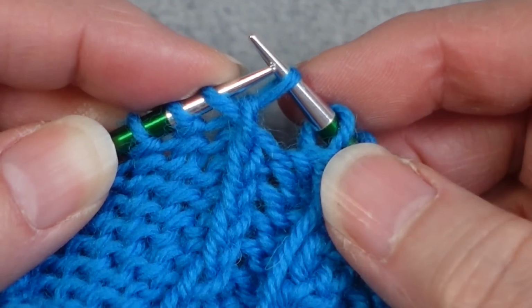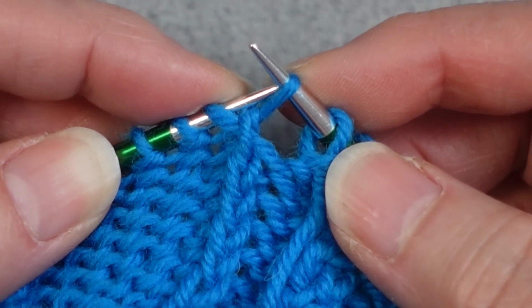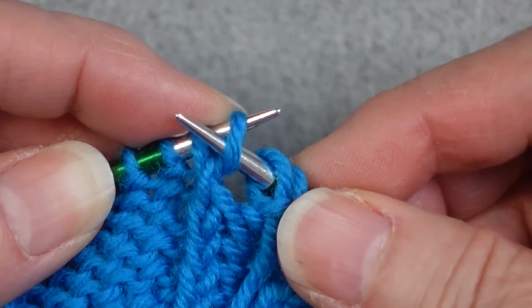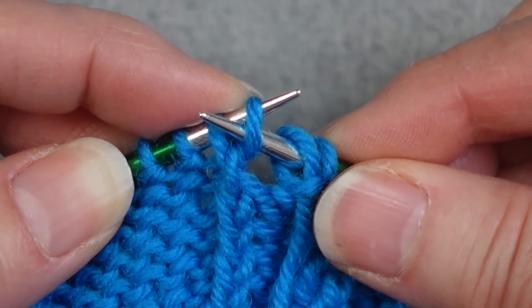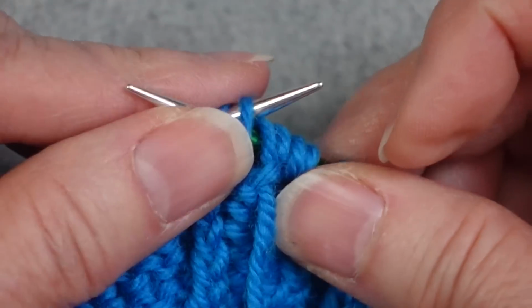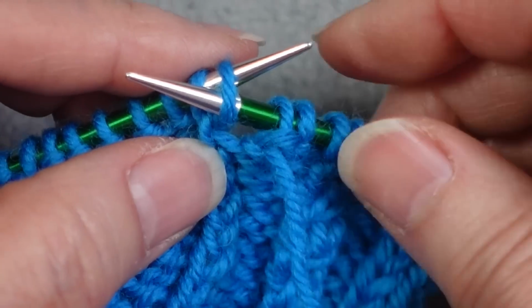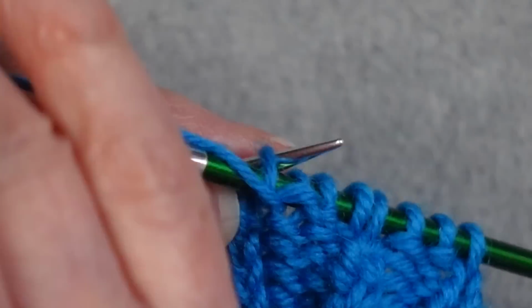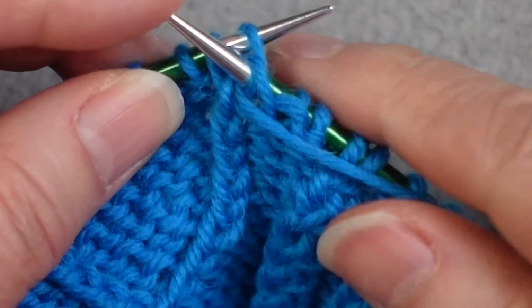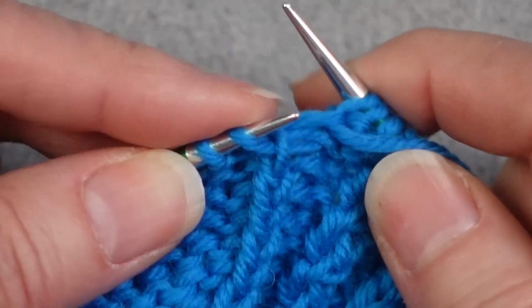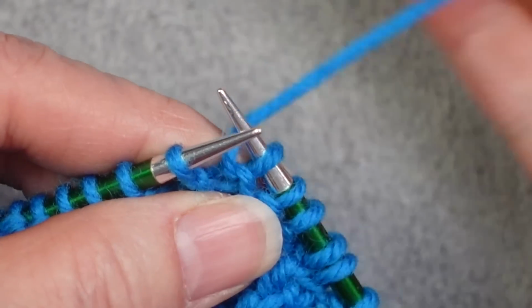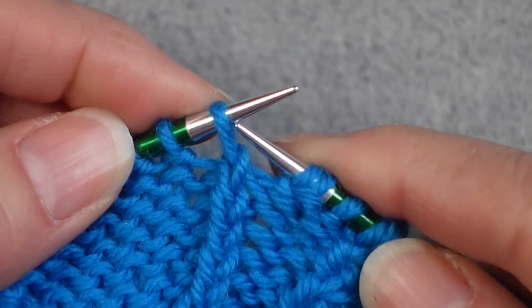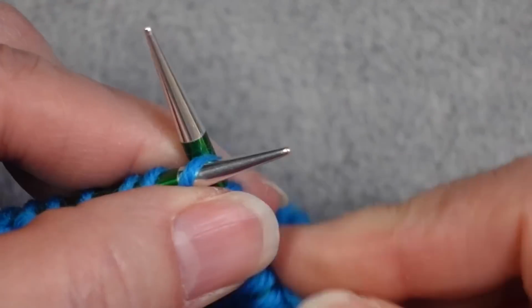And because I'm going to be purling this, when I put this back on the needle, I want it so that that is in the front, ready to be purled. And the yarn is already in the front, ready to be purled. So I can use whichever hand I normally use to purl that stitch. And then the yarn has to go to the back in order to knit this stitch through the back.